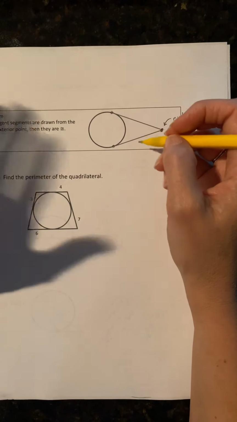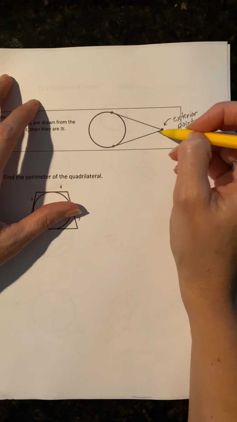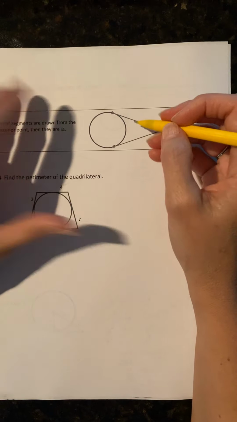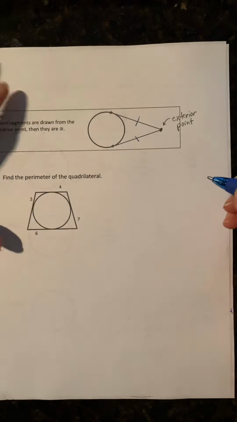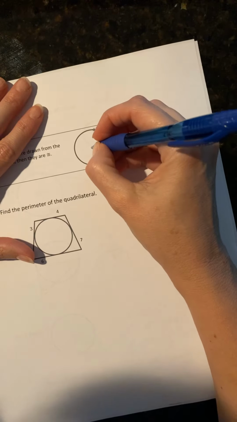Well, what this theorem says is that whenever that happens, when you have from the same exterior point two different tangents, meaning they would have to be going to different sides of the circle, those will be congruent. This will be the same as this. Okay, let me show you why. Now, you don't have to write all this. I just want you to listen to why.